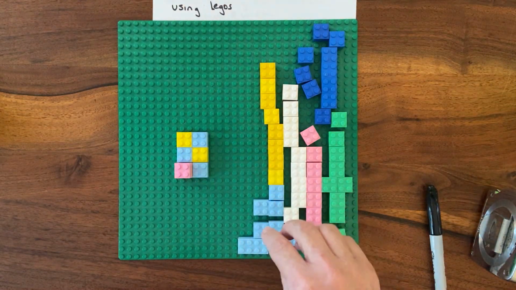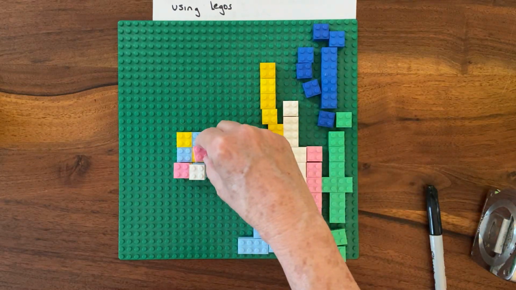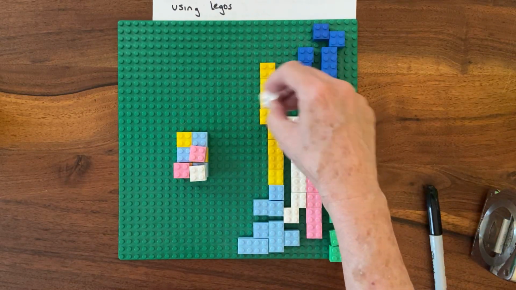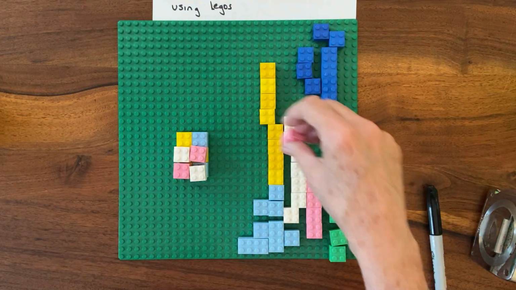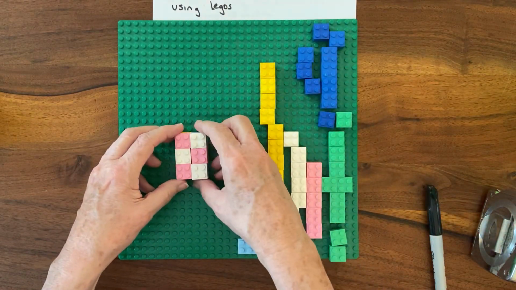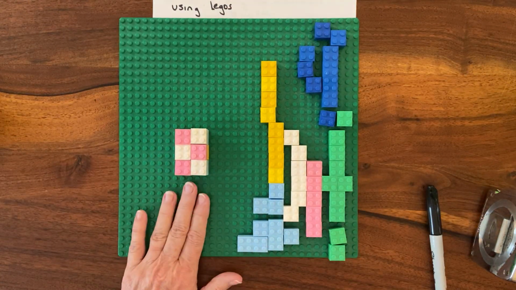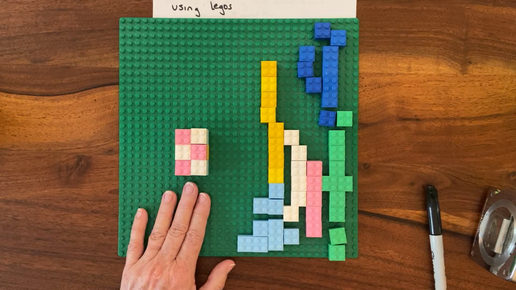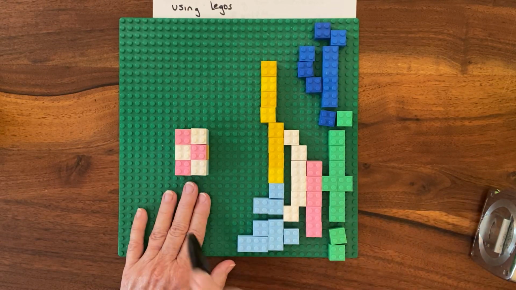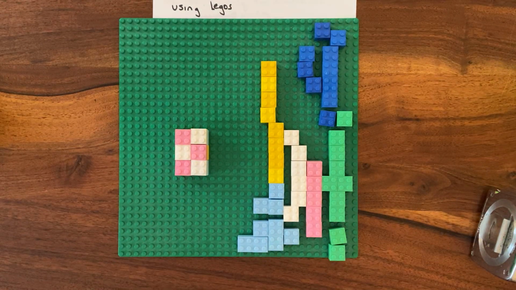So add that, and I'll add a white one, and a pink one, and a white one, and a pink one, and a white one. Okay, so how many do I have now? So my bottom layer is still 6 because I didn't take anything away. And 2 times 3 is 6. I have 6 little squares on my second layer.